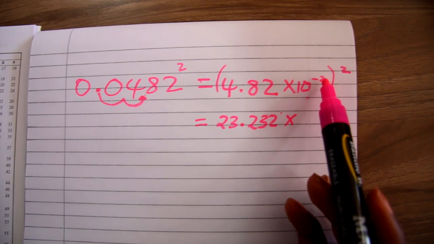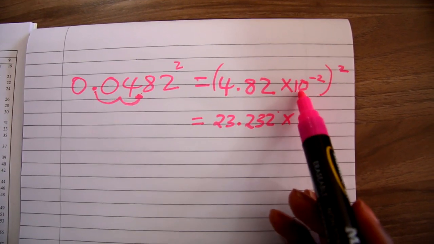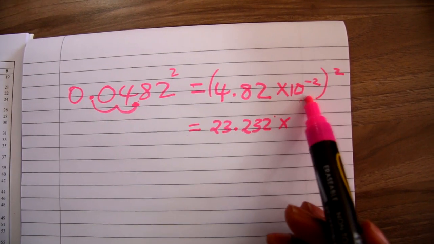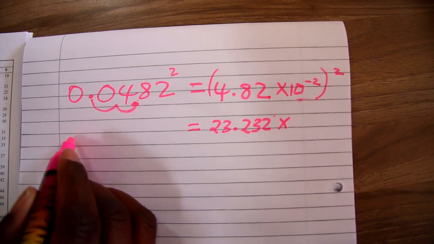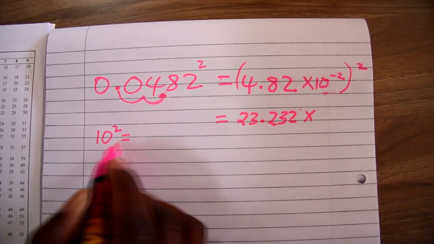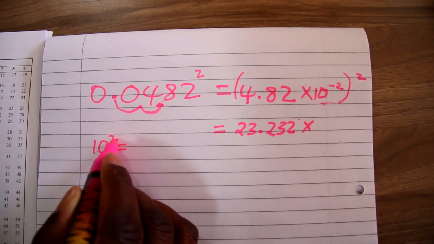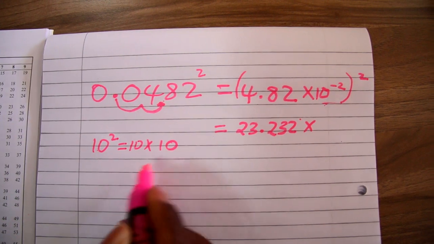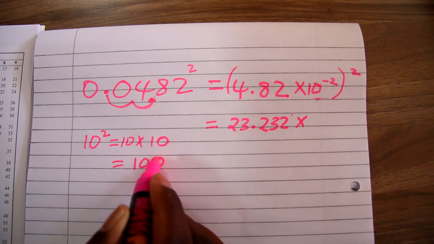Now we are going to get the square of 10 power negative 2. For us to understand what happens here, we will have to rewrite 10 power negative 2 in fraction form. So to begin with, 10 power 2 is the same as 10 squared, right? 10 squared, which is 10 times 10, which is equal to 100.